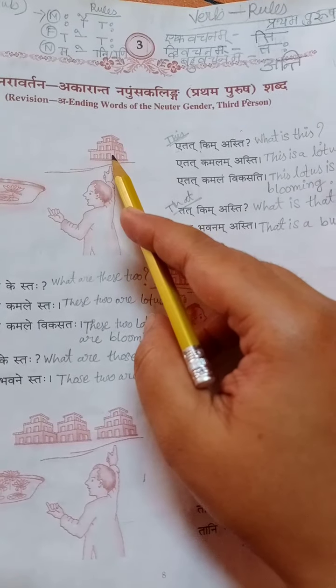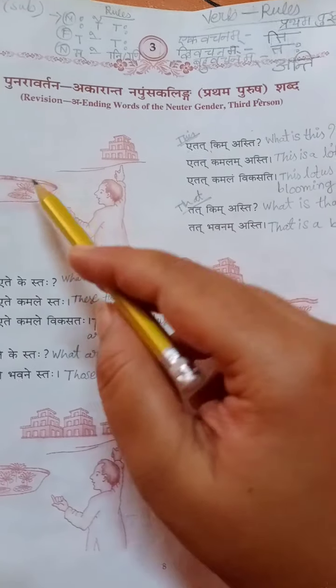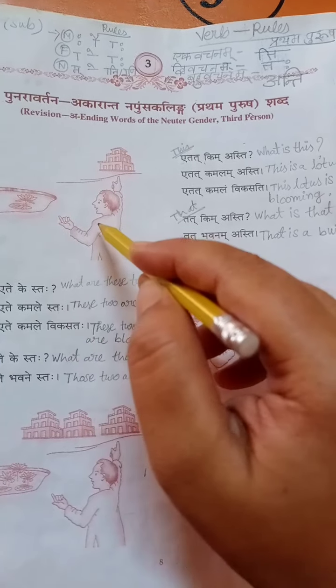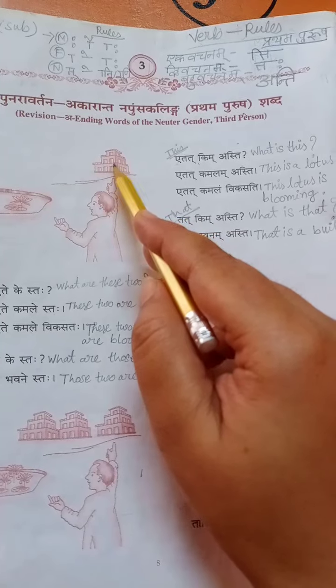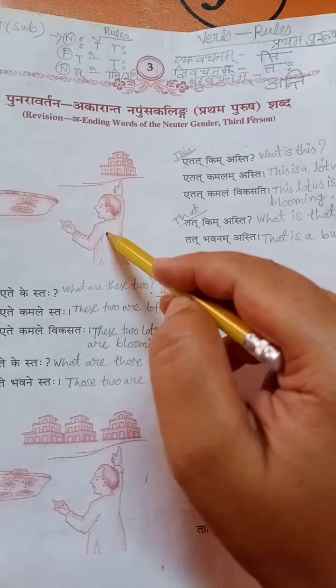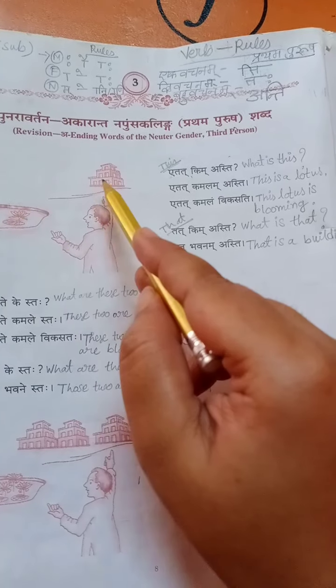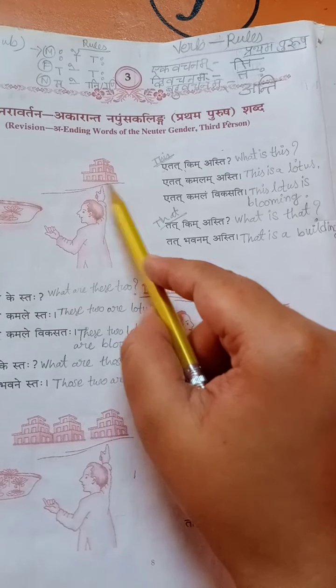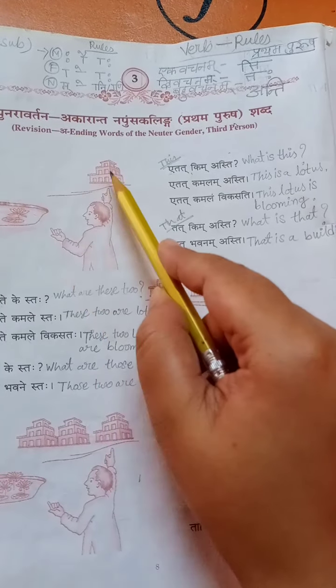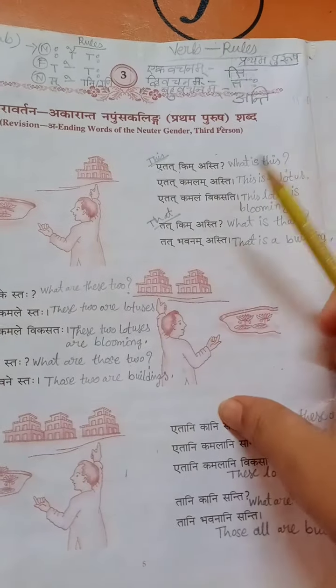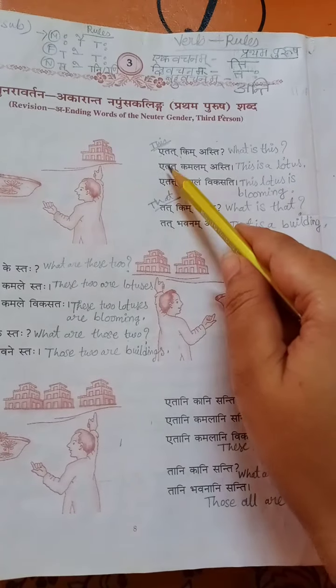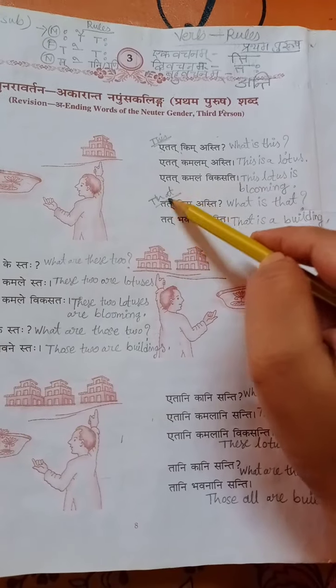See, this lotus is nearest to this man and that building is far from him. That's why he is saying that this is a lotus and that is a building. Understand? So etat means this and tat means that.